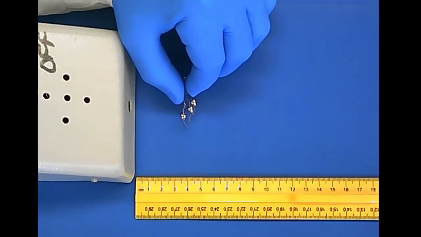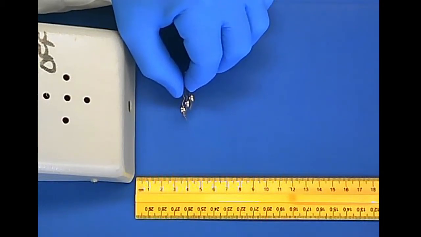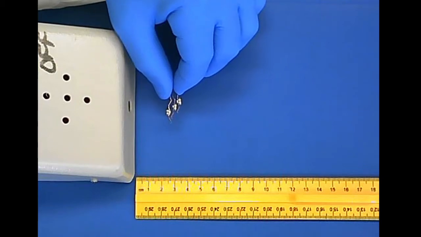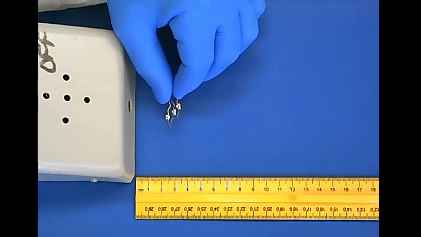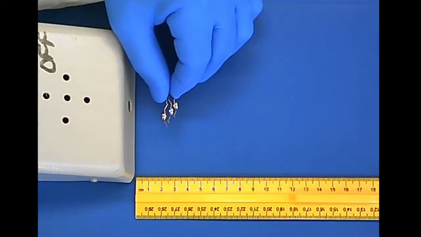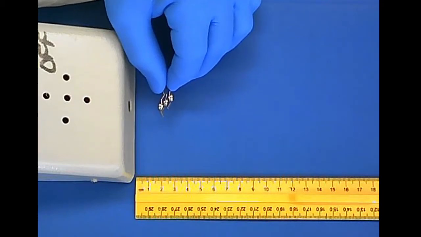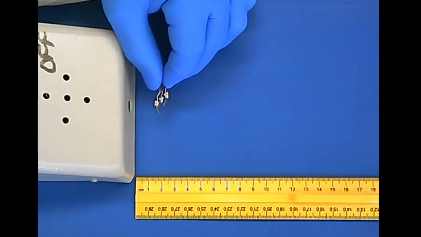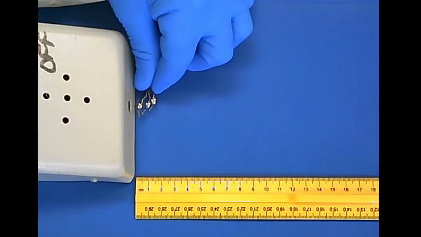At 4 centimeters, I don't know if you can hear that clicking. I'm going to estimate about 10 clicks per second. At 3 centimeters, that's a lot more. We're going to estimate about 40 clicks per second. And let's go all the way to 1.